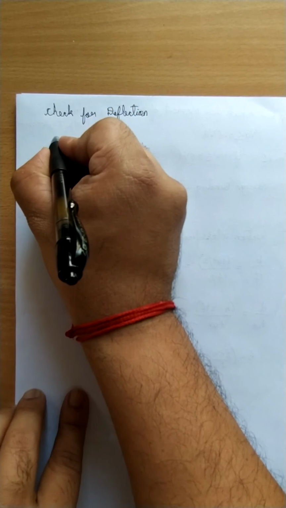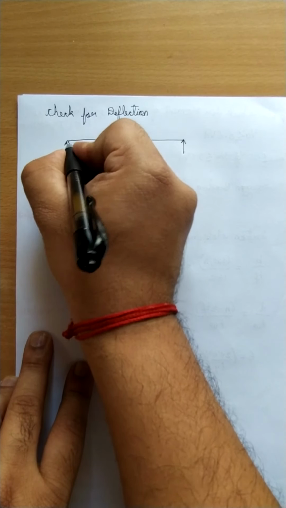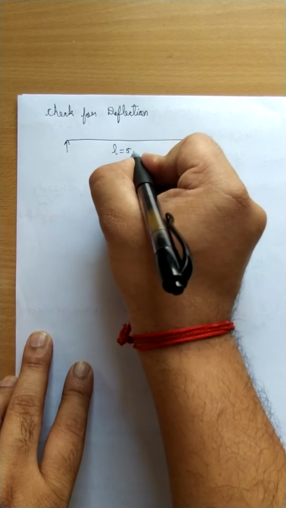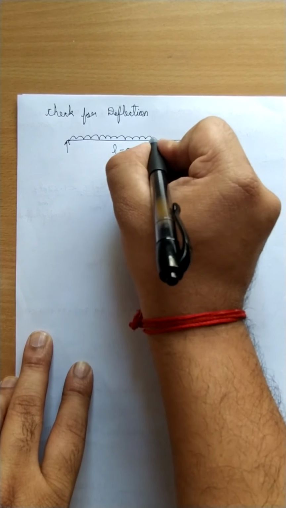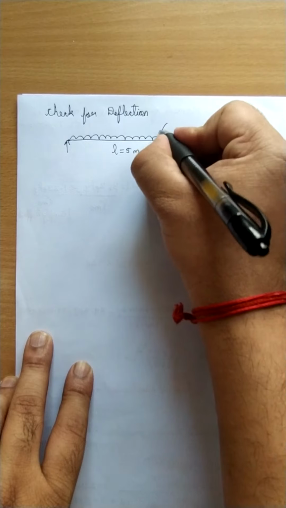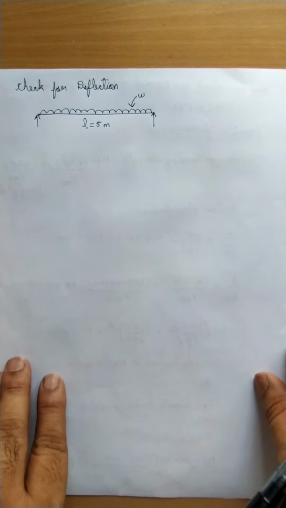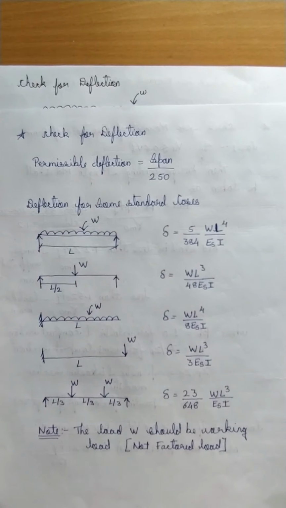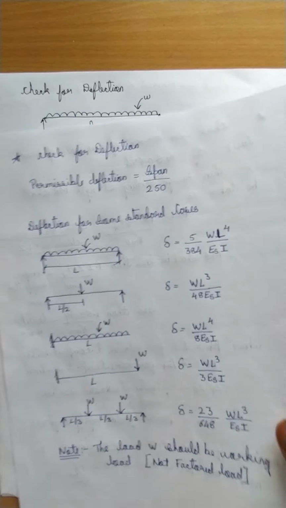Now as we know, our beam is simply supported with the length 5 meters and it carries a UDL, where the format is W, in terms of kilonewton per meter. So I will just take you back to lecture number 1. We had discussed how the deflection is to be calculated. So what is the permissible deflection? Span divided by 250. So let us compute.